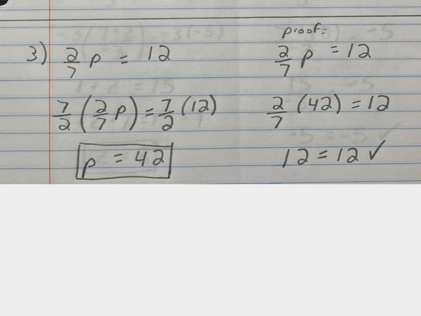I'm going to just show you what it looks like when you divide first. When you divide first, you get 12 divided by 2 is 6. Now we've got a small number. 6 times 7 is 42, okay? Multiplying this gives you 84, and 84 divided by 2 is still 42. So it works either way, whether you did the multiplication first or whether you do the division first.